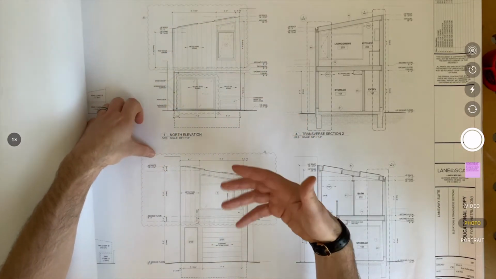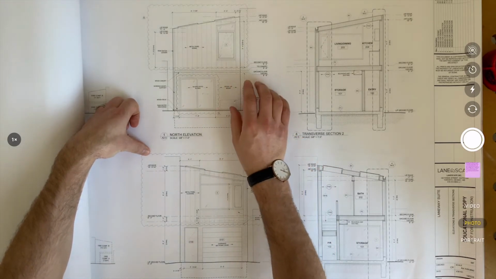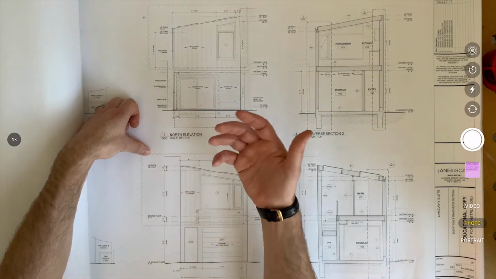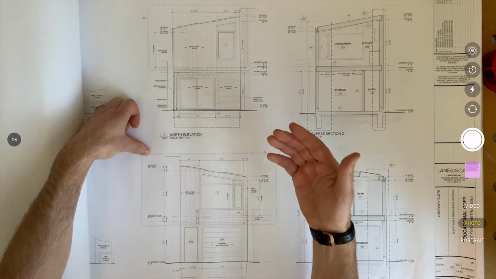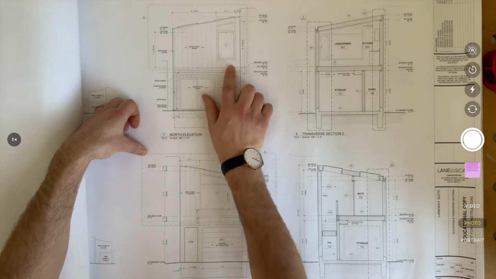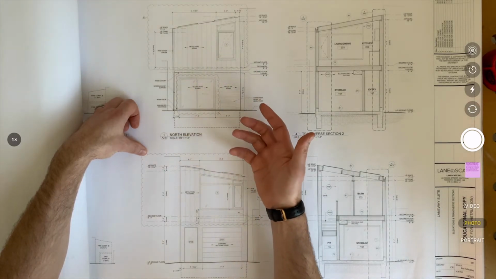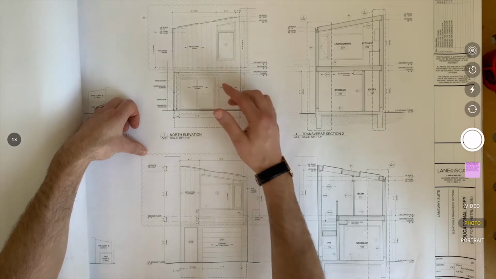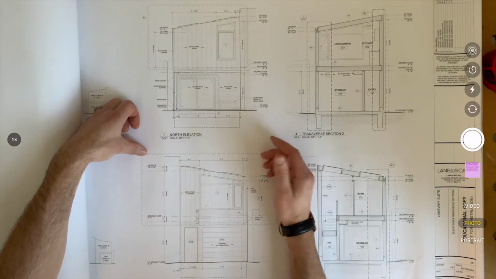So already I'm thinking about, can I have this metal siding and this woodlap siding installed by the same person? Do I need to start considering having multiple trades, even for things like exterior cladding? What are my window sizes? Am I familiar and comfortable installing windows this large on the second floor? It just gets me thinking about what it is I'm building.